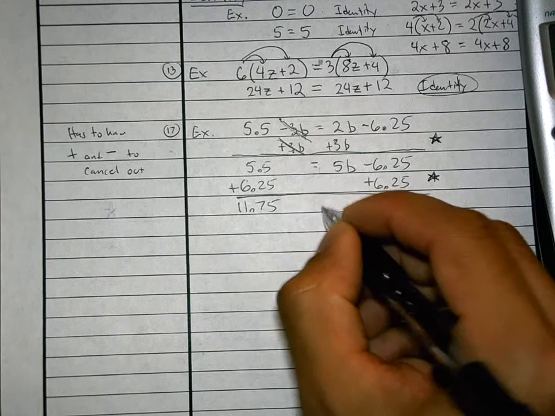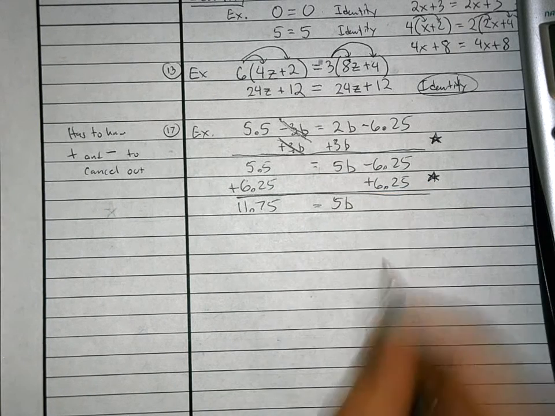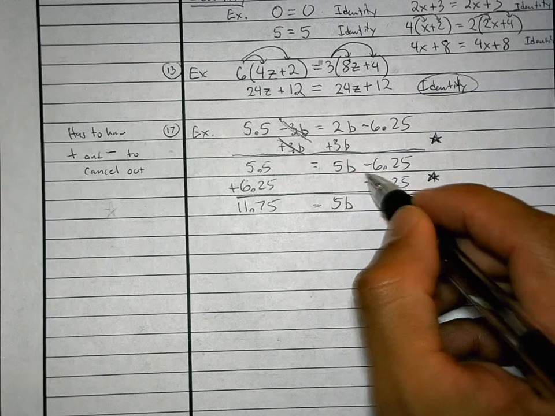I was wondering that. Positive, negative cancels out.